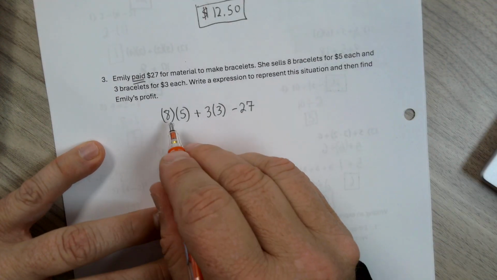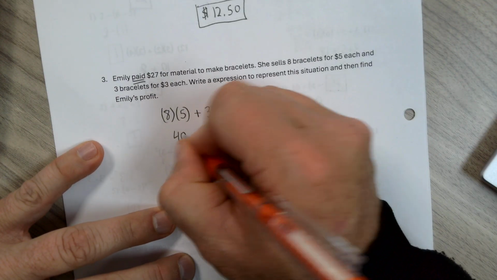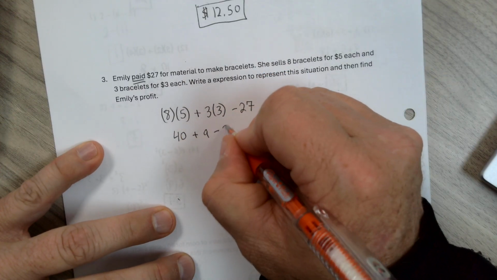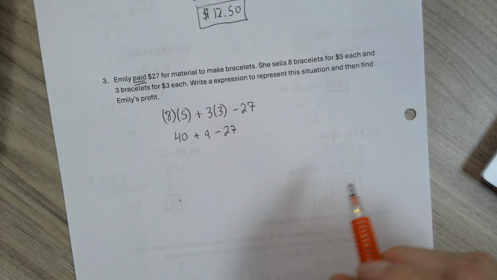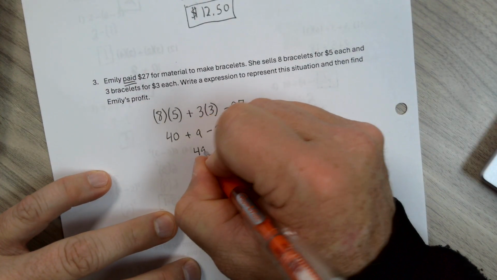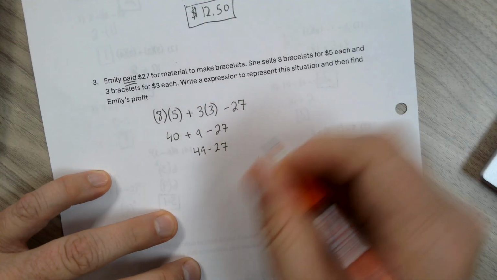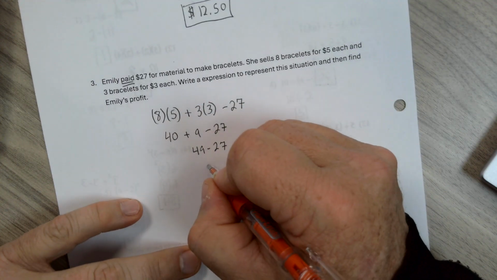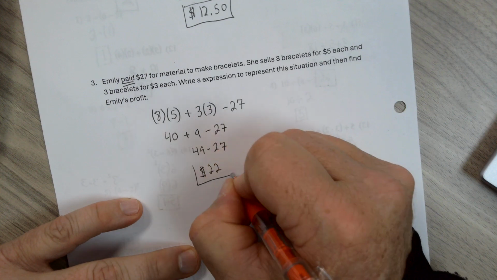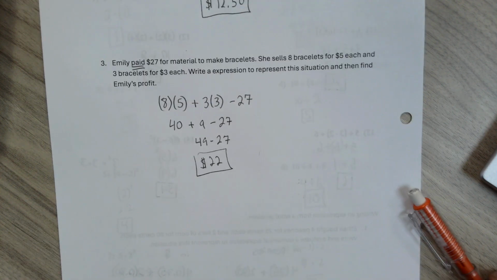Order of operations says we do the multiplication first. So that's going to give us a 40 and a 9. And we can do those both at the same time because they don't interfere with each other. And then we'll do our addition and subtraction from left to right. So 40 plus 9 is 49. And then we'll do our subtraction, which would give us 22. And that tells us the profit that she made on those bracelets. All right, and that's the end of page 4.